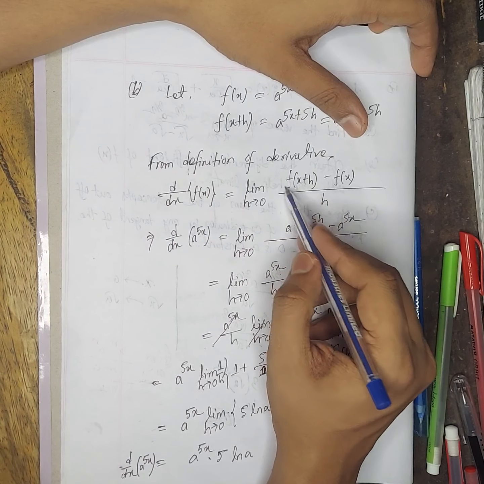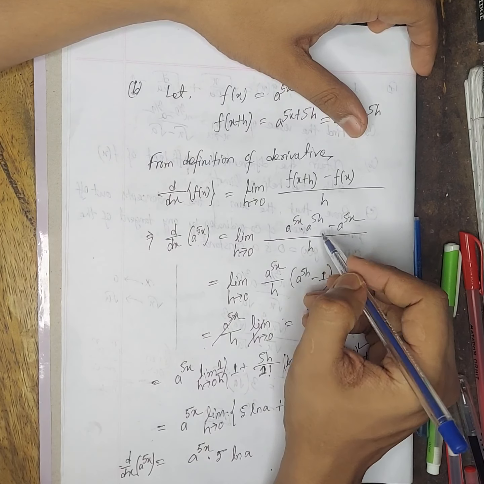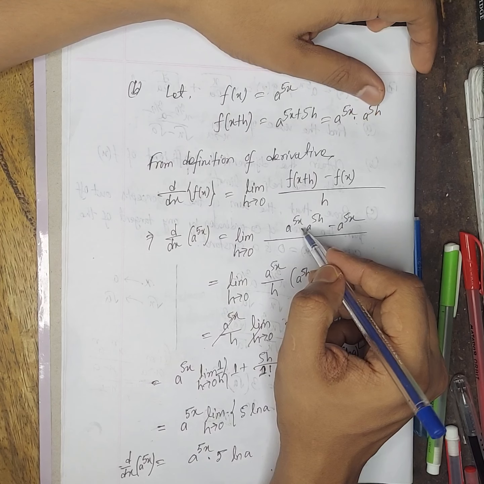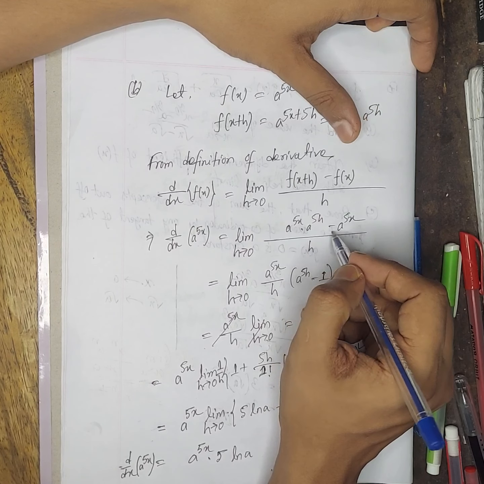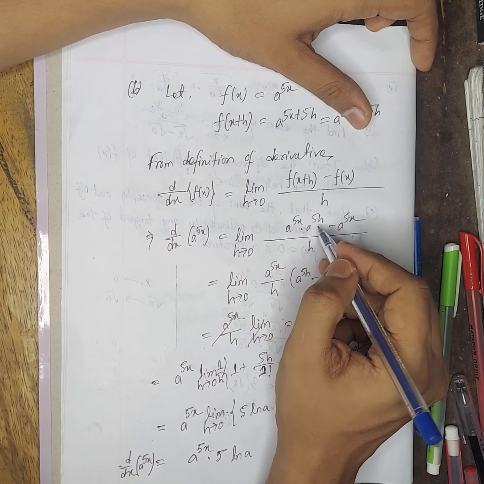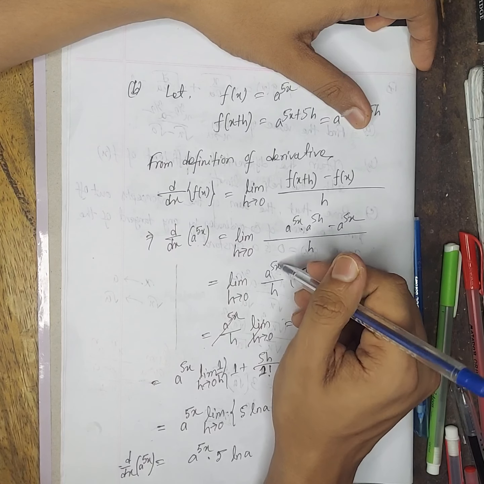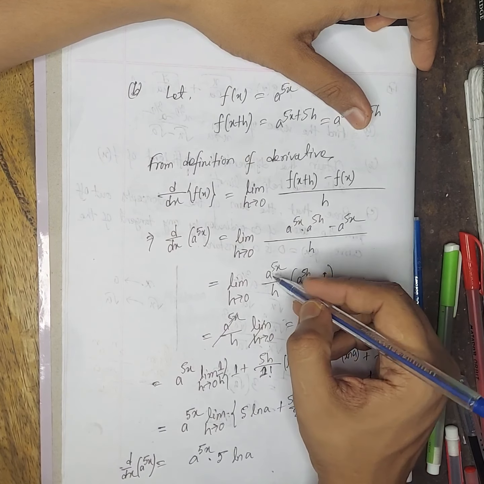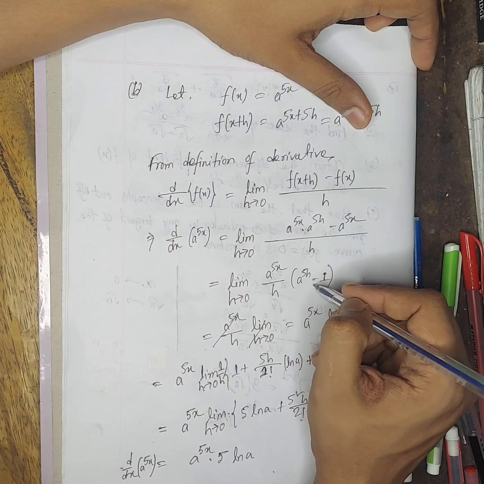If we substitute this value, we get a to the power 5x times a to the power 5h minus a to the power 5x. If we take a to the power 5x outside the bracket, then we get a to the power 5x by h times a to the power 5h minus 1.